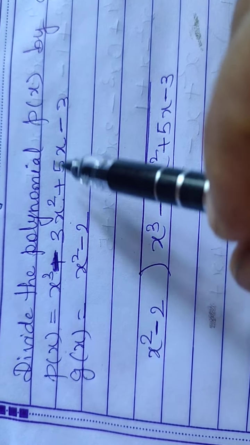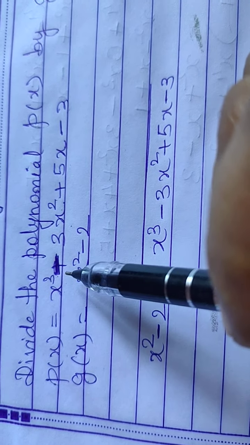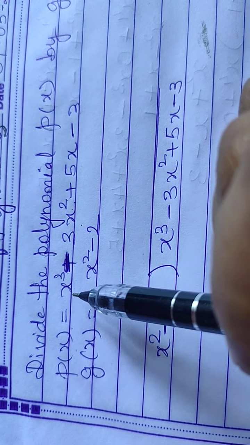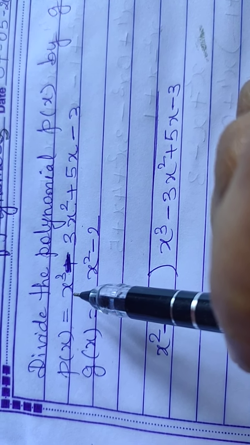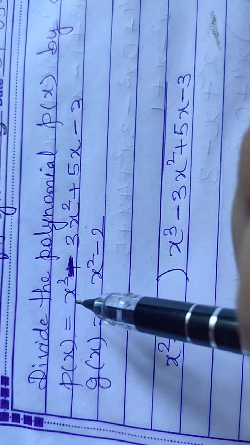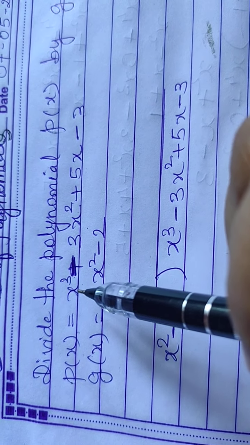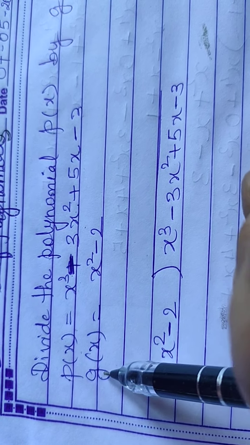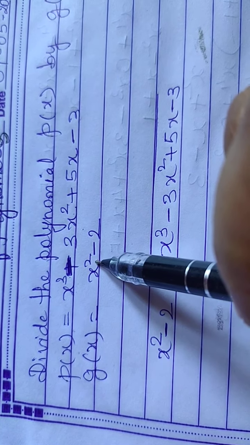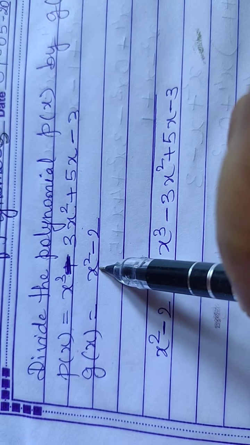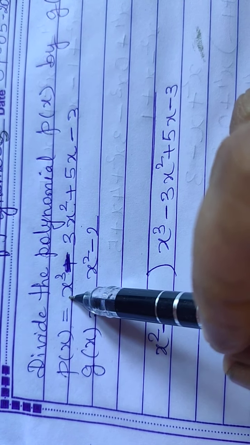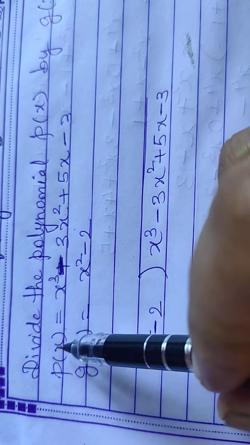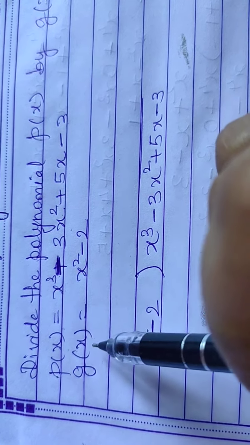If the polynomial is not in standard form, we can write it in the standard form. We can write the missing term by taking the coefficient as 0. If we include the missing term, the division will be easy. The divisor is g of x, and it is x squared minus 2. This is our divisor, this is the dividend. So p of x is the dividend, g of x is the divisor.